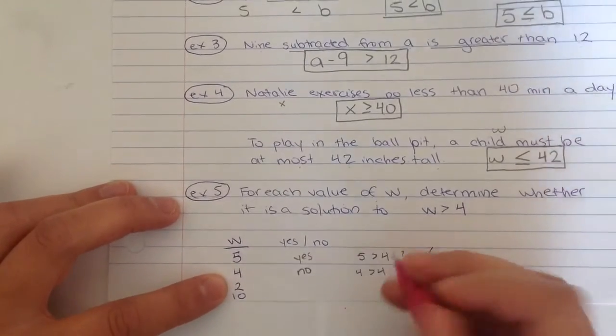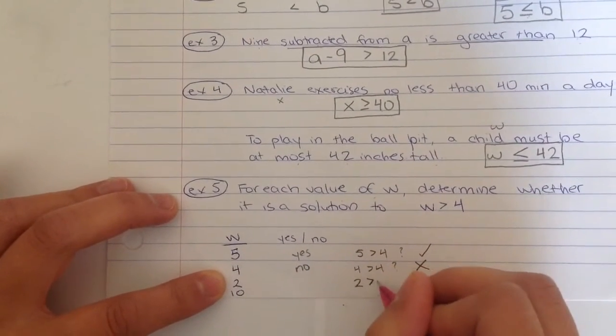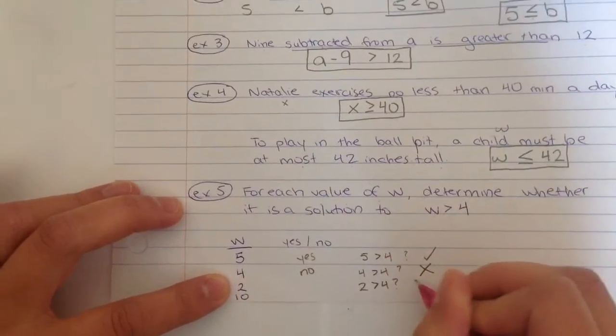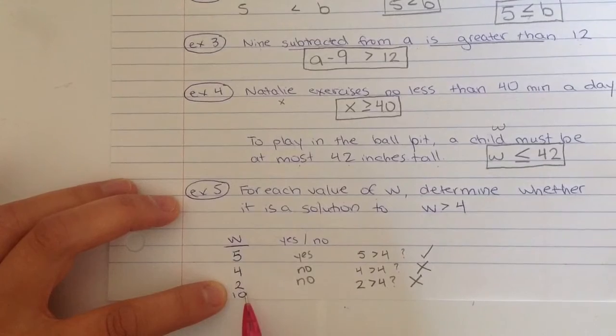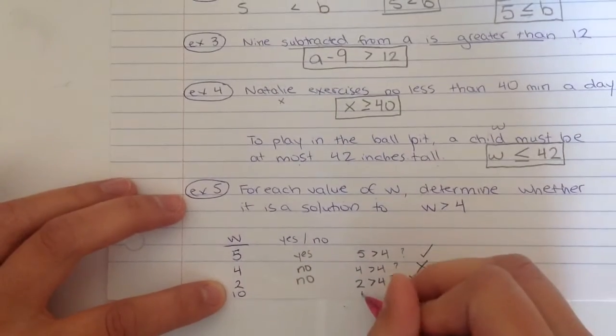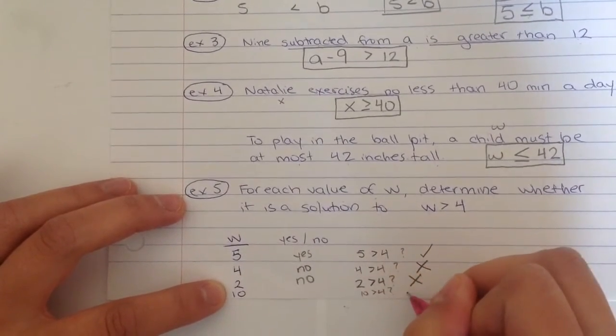What about if W is 2? Is 2 greater than 4? No, it is not. And finally, the number 10. Is 10 greater than 4? Yes, it is.